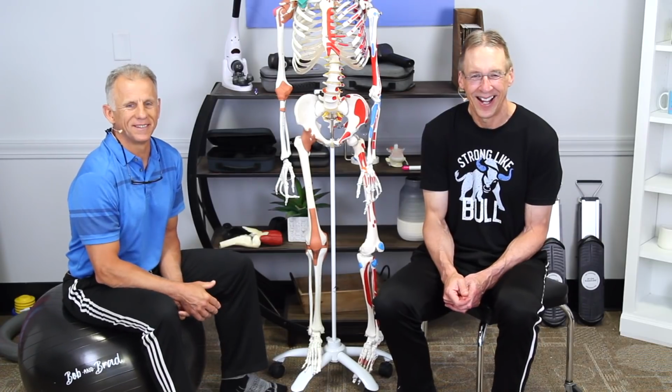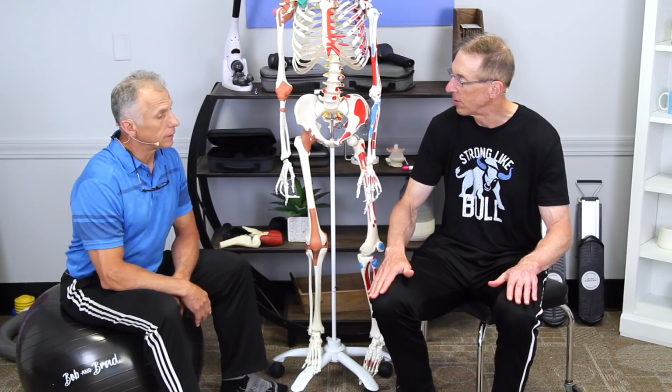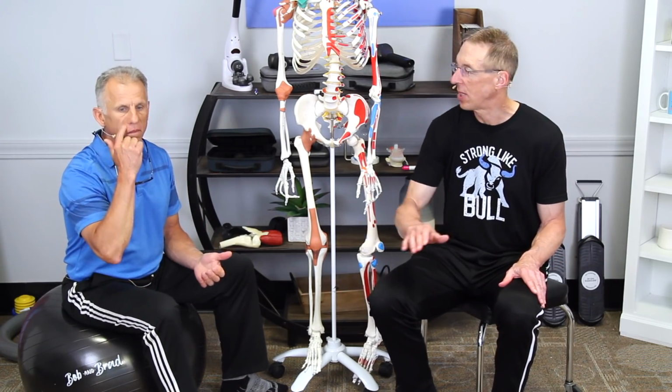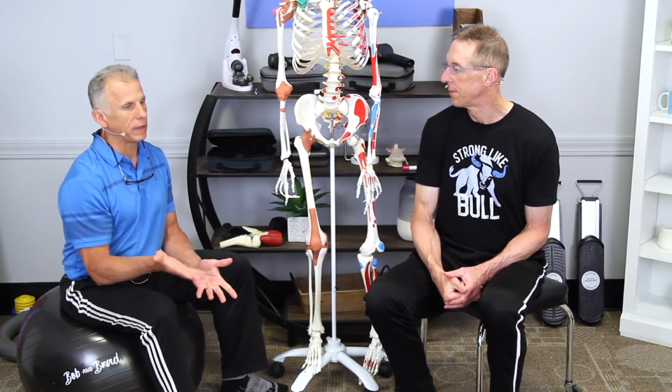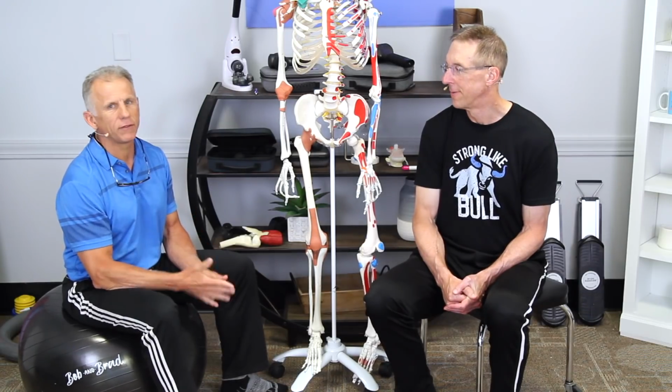So pain going into or coming out of a squat, which makes sense because that puts more pressure on the kneecap. Going upstairs or hills. I've had a number of people where up and down stairs hurts, but oftentimes going down is a little more painful than going up.